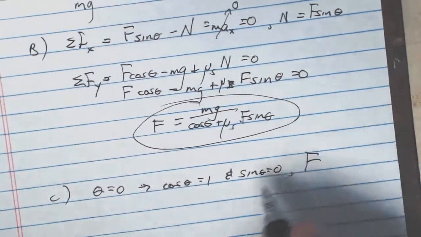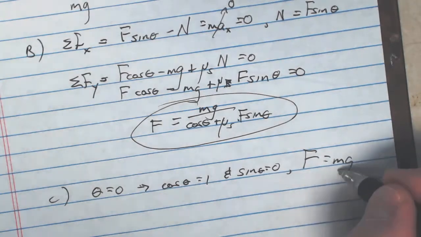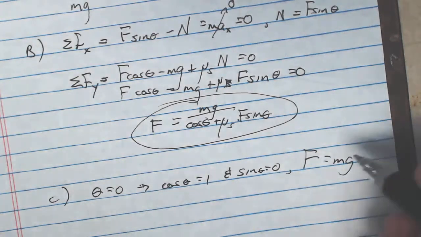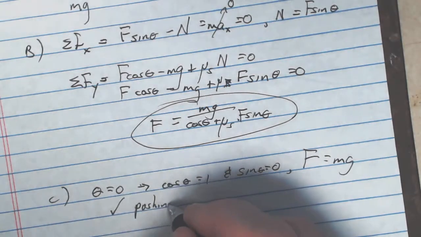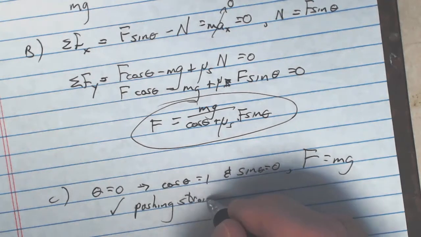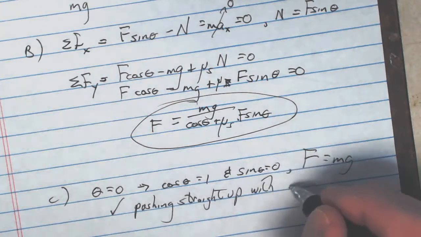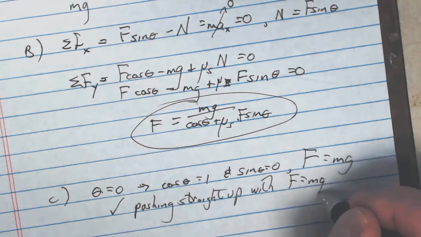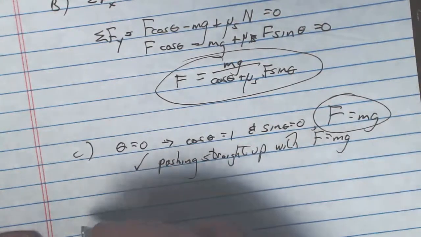So my formula here becomes mg divided by 1 plus 0, or just mg. And that's what I would expect. Check mark. Okay, you're pushing straight up with F equal to mg. So I've shown my answer makes sense in that special case.